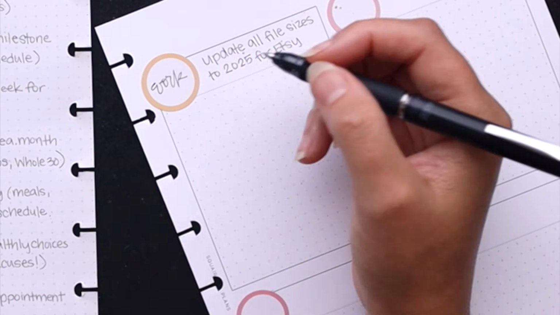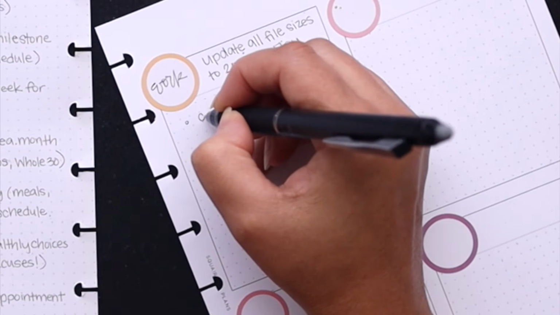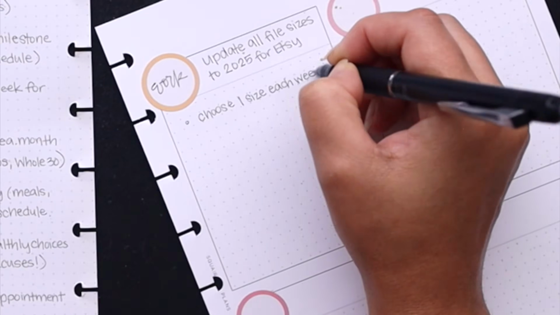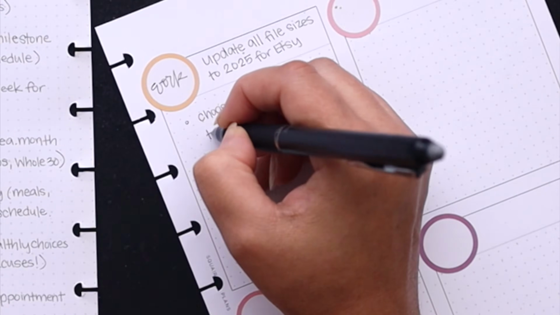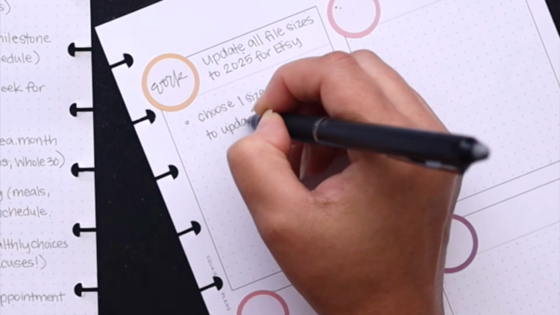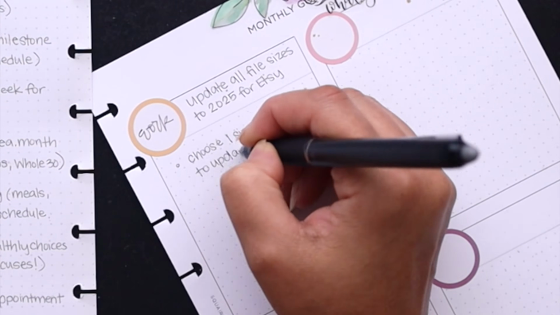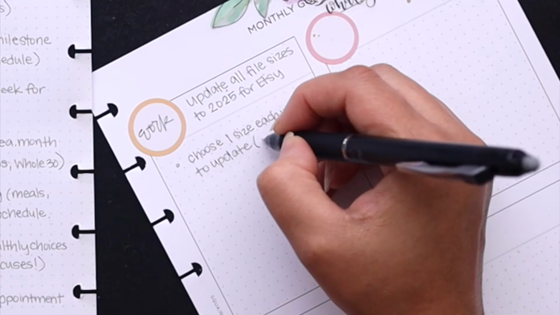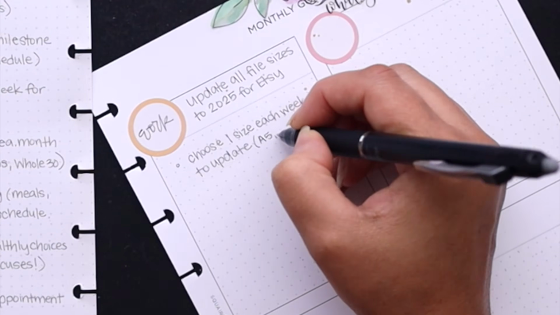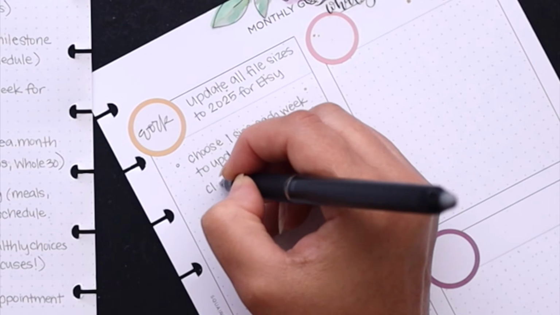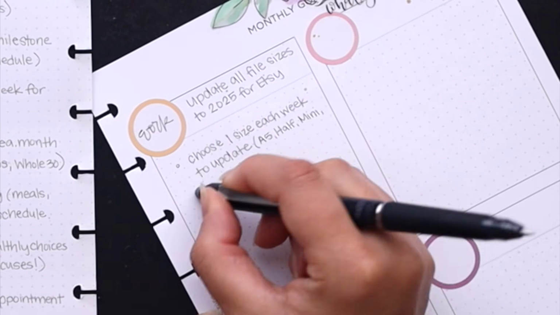That was one of the milestones that I had set up for myself monthly, so we're going to tackle that one in April. To break that down further, we're also going to reference the weekly and the daily I have set out in the quarterly goal. So I'm planning to choose one size each week to update. I have 5 major sizes in my shop, so that should break down nicely into 5 weeks.